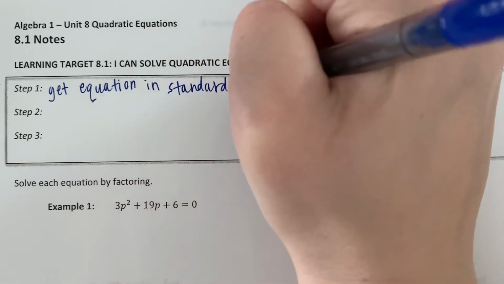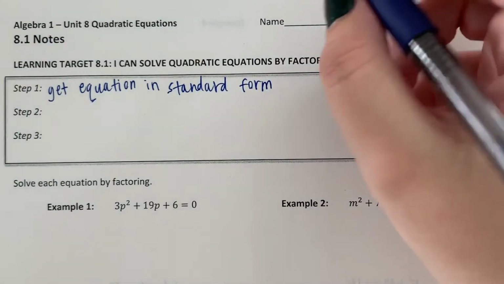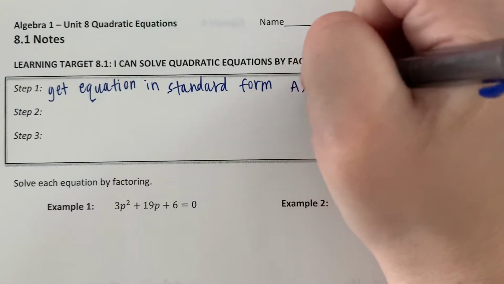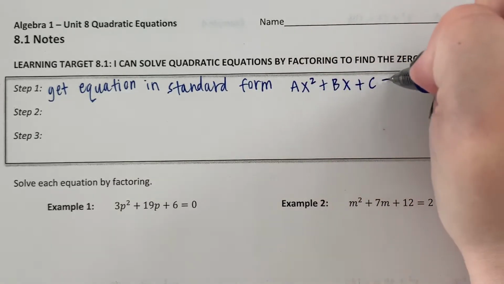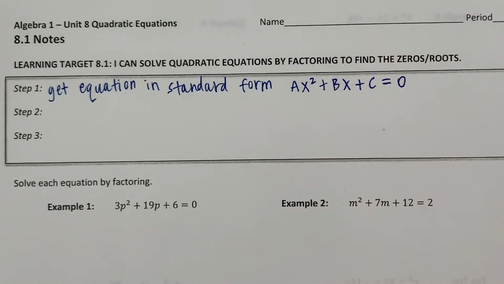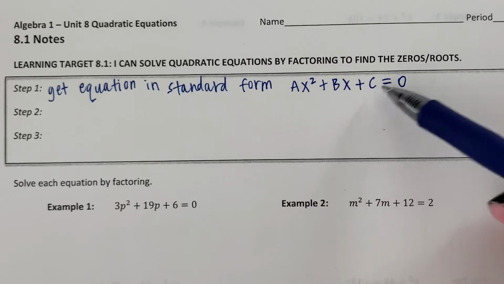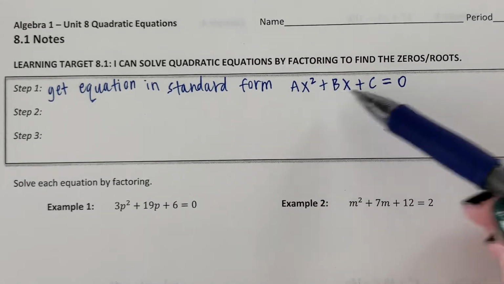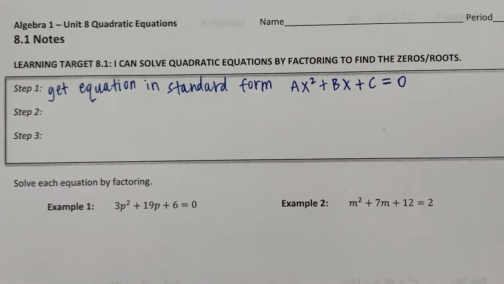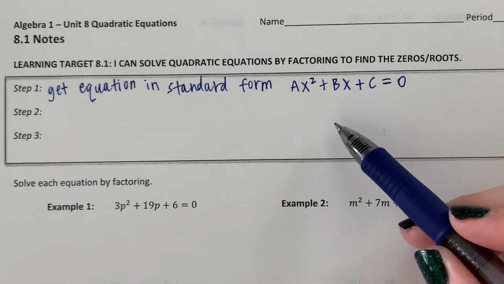And a reminder for you that standard form is going from highest degree down to lowest degree. And here it's ax squared plus bx plus c. And we have to make sure that it's equal to 0. So here's standard form, ax squared plus bx plus c equals 0. Or we have our x squared term, then our x term, then our constant term, and it's always equal to 0.